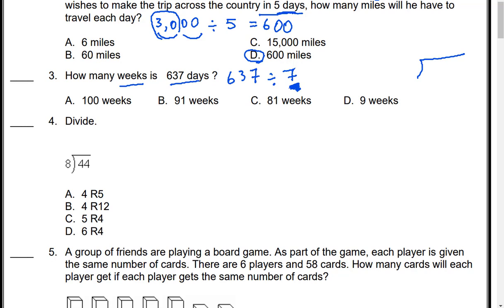Okay, we will use the algorithm, 637 divided by 7. Go ahead, my hero. 6 is less than 7, so we will take 63. 63 divided by 7: 7 times what number gives 63? 9.